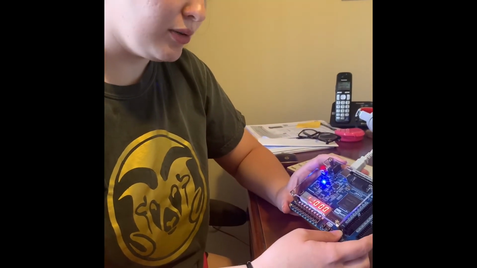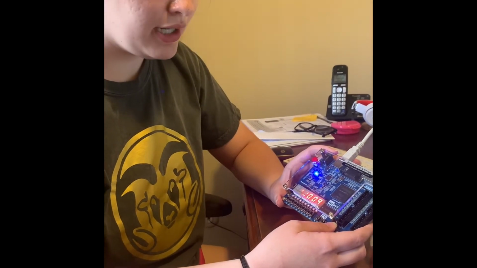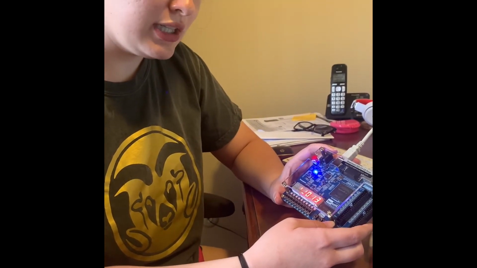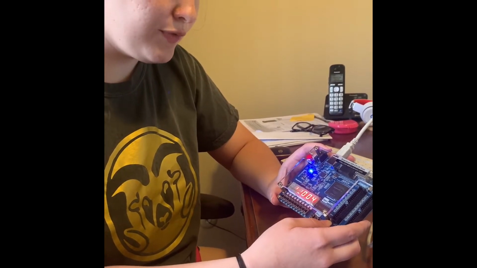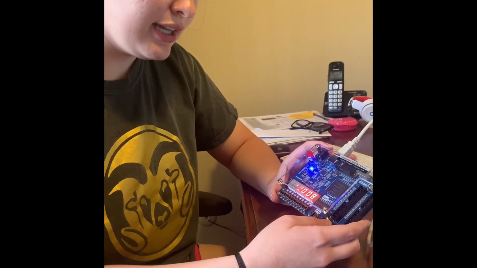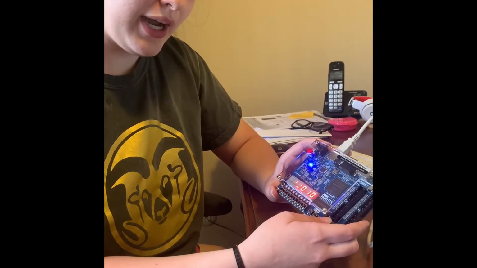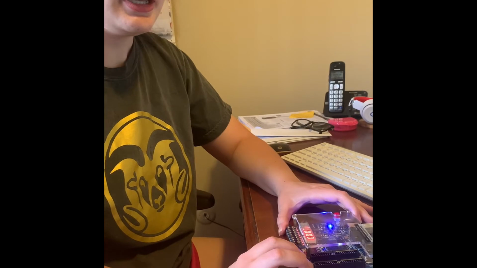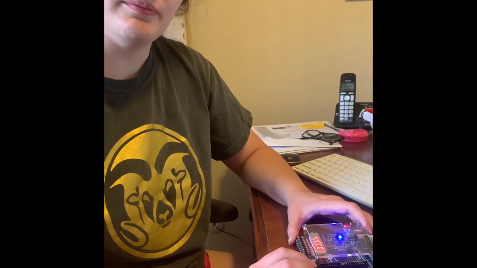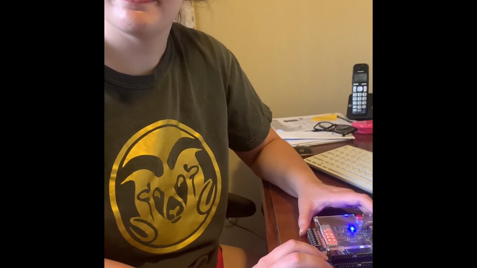So we can go ahead and start the demo, and this is with D flip-flops. It goes 0, 9, 11, 13, 6, 2, 4, 15, 8, and 10, and then it goes back to 0. It just cycles through there. And that is the D flip-flops.